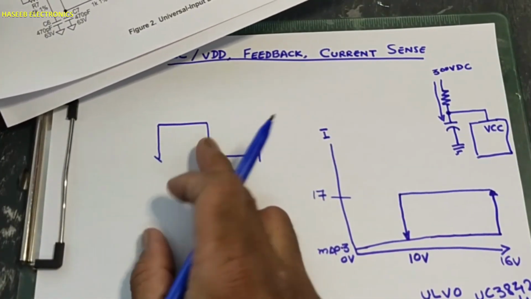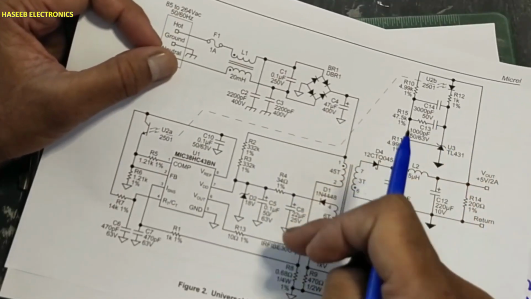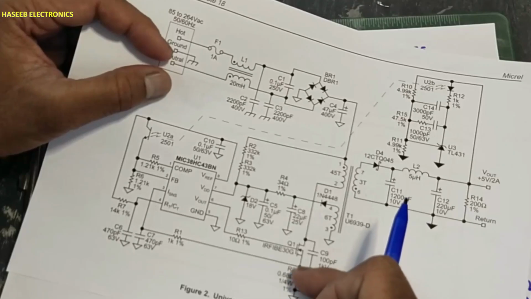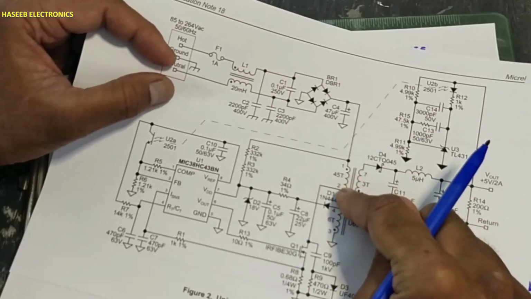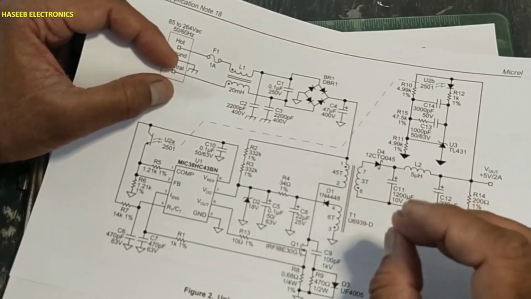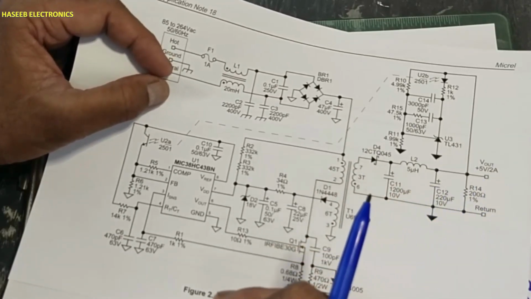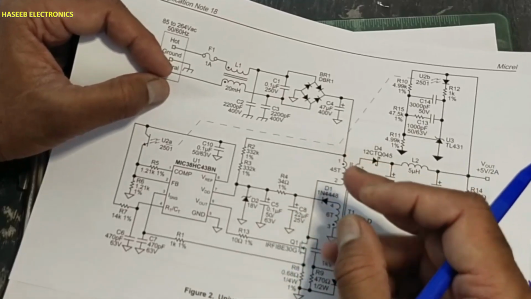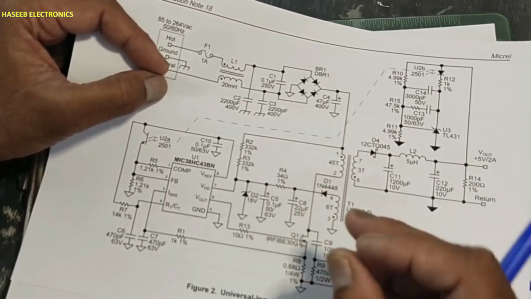When this signal is connected to this gate, this base, current will start in this winding, but here is transformer. We know the varying current in the inductor will cause to increase the inductive reactance, because inductor always opposes the change in current.